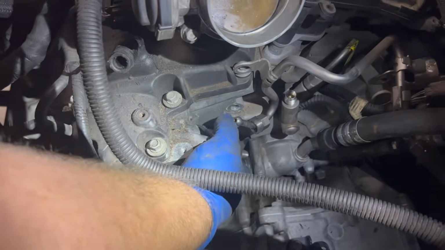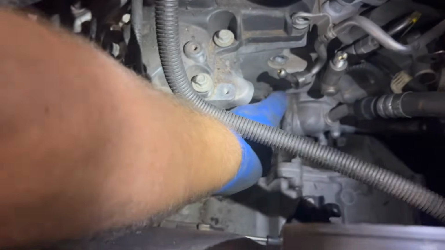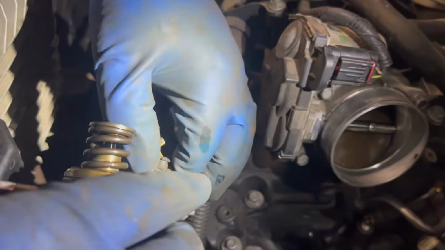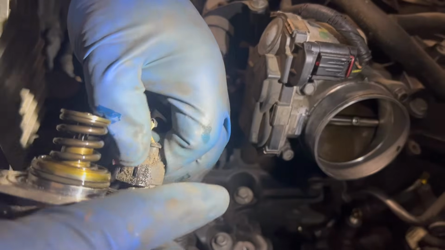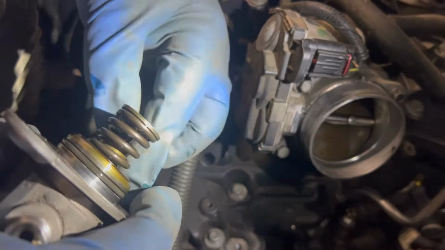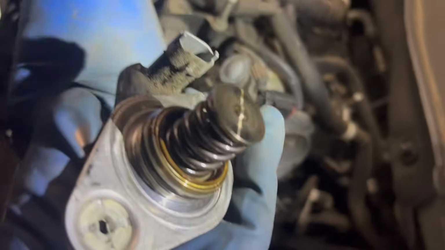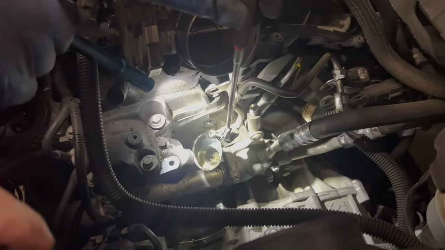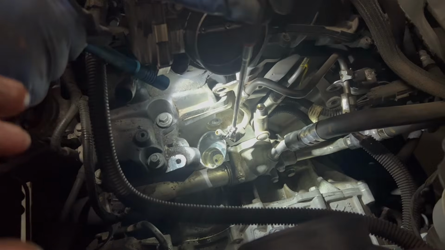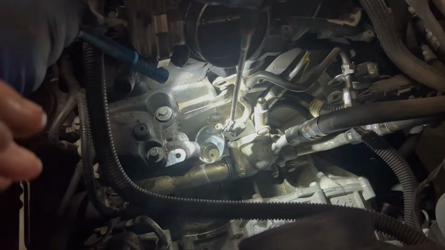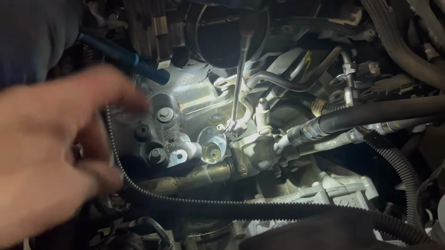All right, now we'll try to get it out some to be able to get that electrical connector undone. It looks like a red locking tab on it. Behind that is a roller, kind of like a lifter type roller that rides on the cam. So let's pull that out.